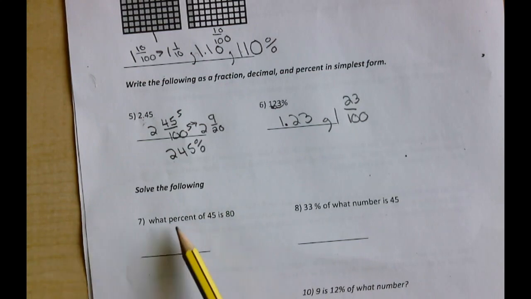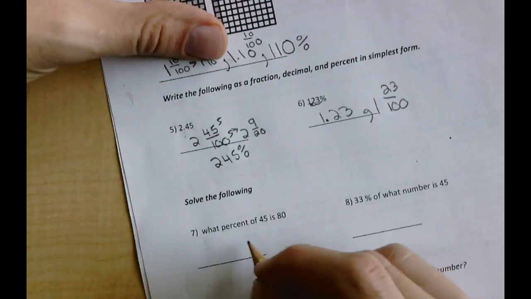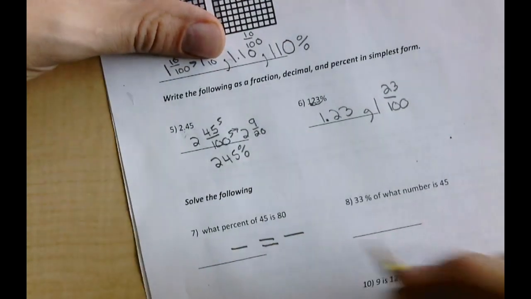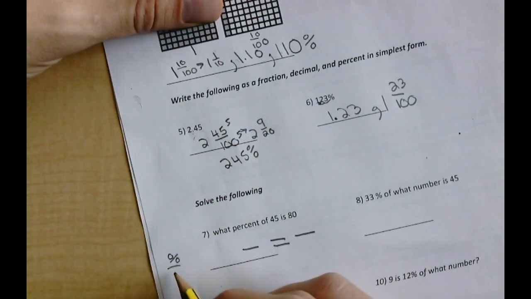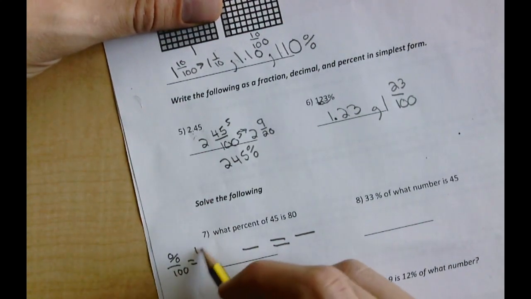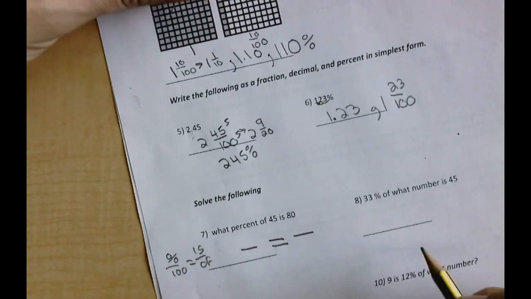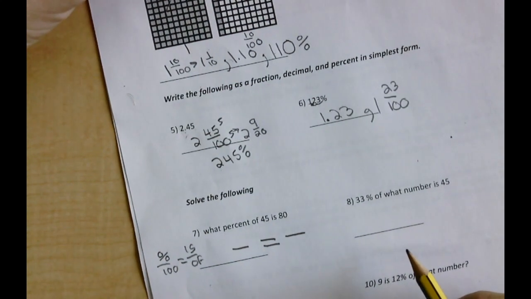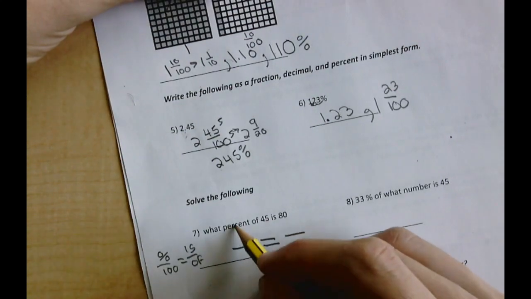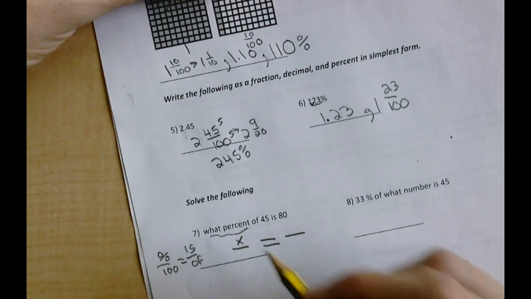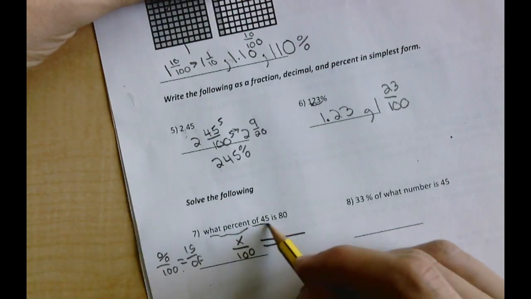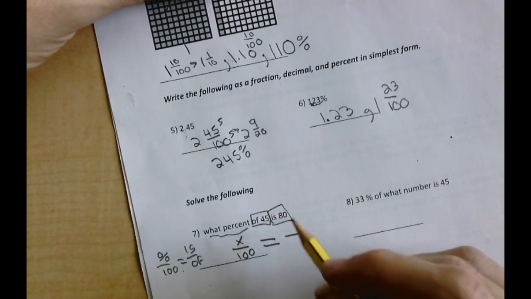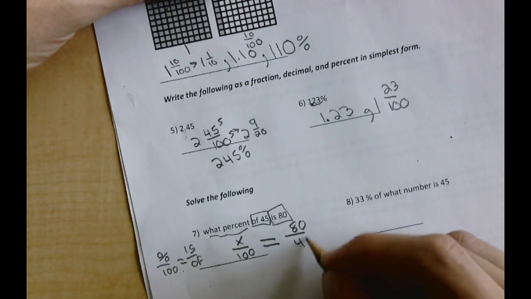Number 7. Solve the following. What percent of 45 is 80? So to begin, I'll set up a proportion. And I remember that I have percent over 100 is equal to is over of. What percent of 45 is 80? So my percentage, I'm missing. So I'll put an x over 100. Of 45 is 80. So I'll do 80 over 45.